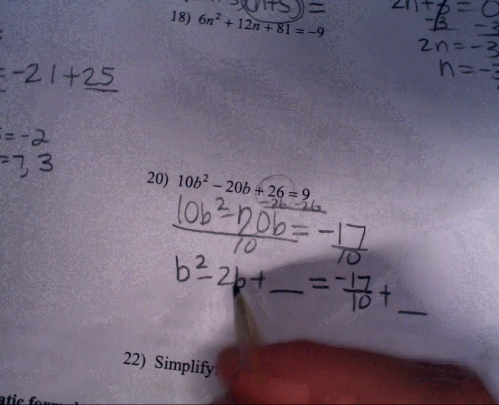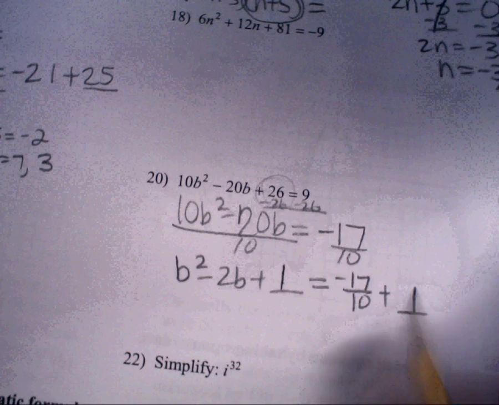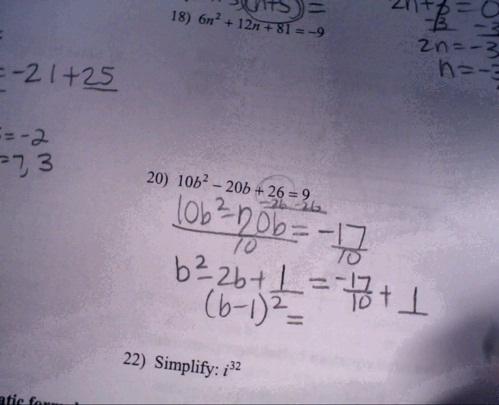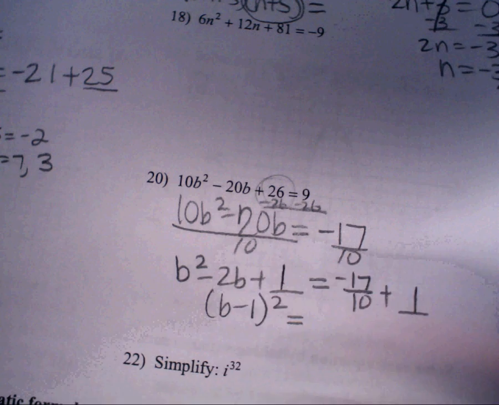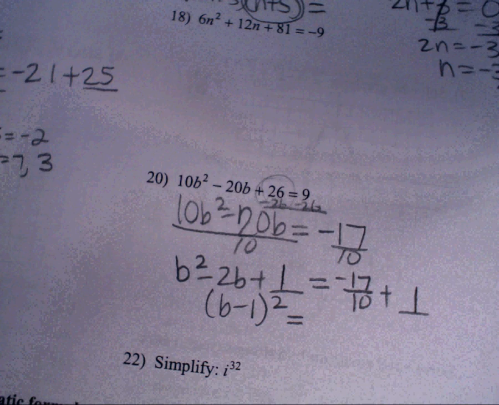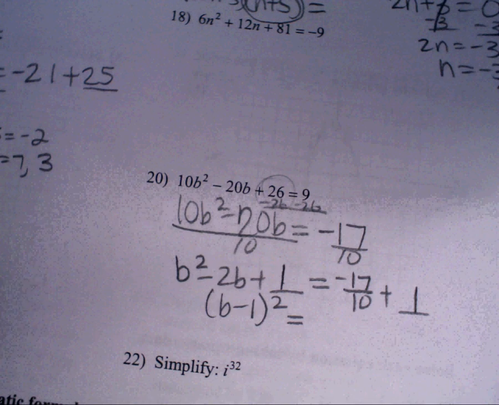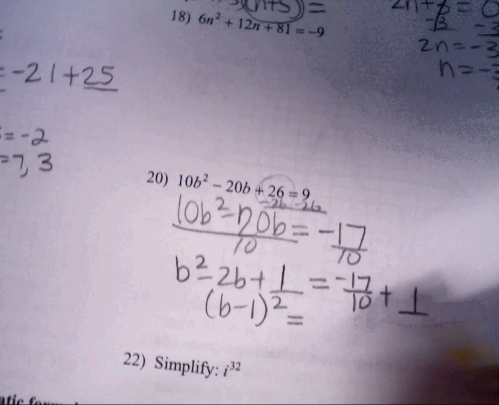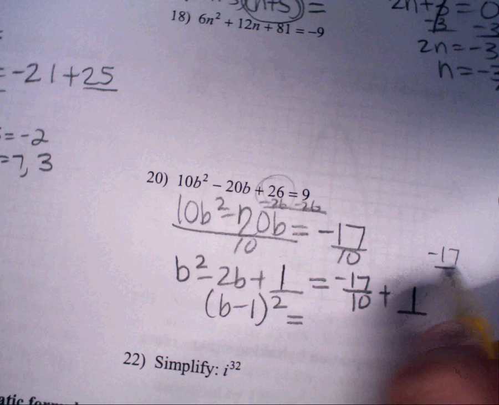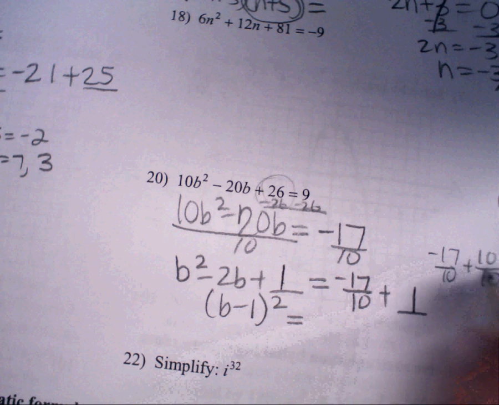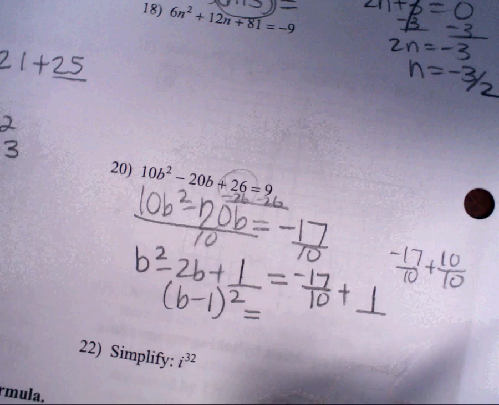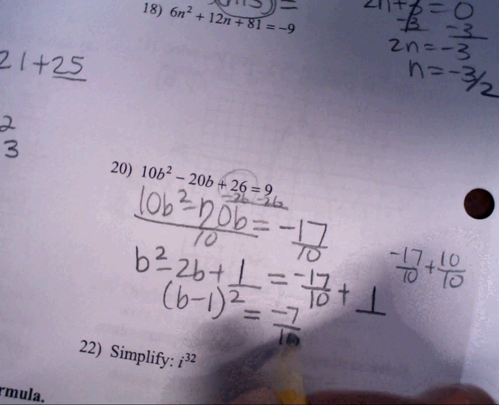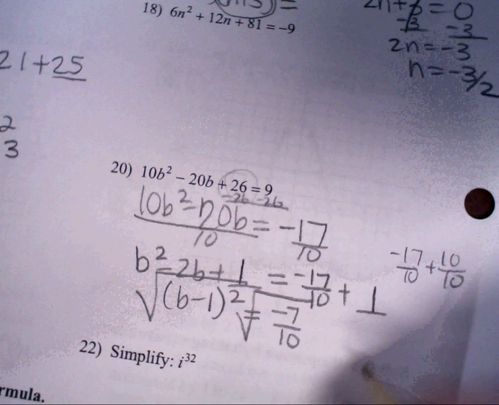Okay, so now I'll complete it. So it's negative 2 divided by 2 squared is 1. That's 1. B minus 1 squared. That's factoring this. And then negative 17 over 10 plus 1 will be the same as saying negative 17 over 10 plus 10 over 10. That's essentially saying the same thing. So if I want to combine these two, it would be negative 7 over 10.